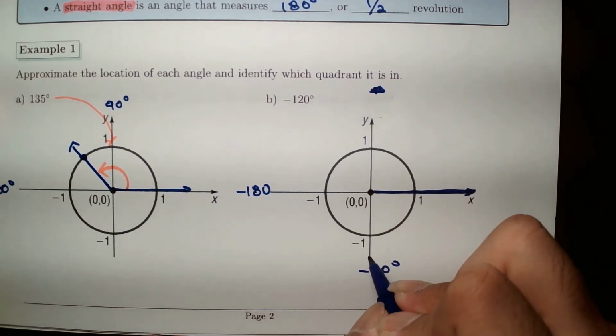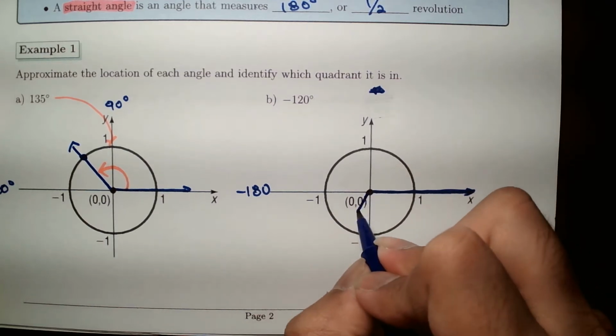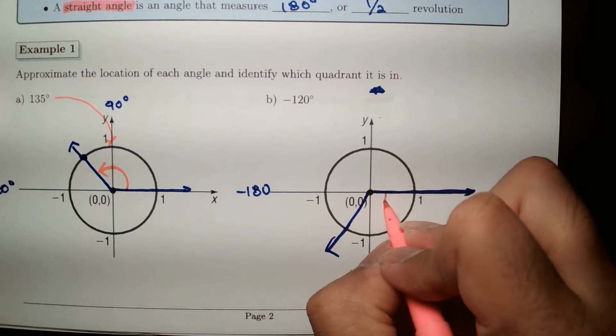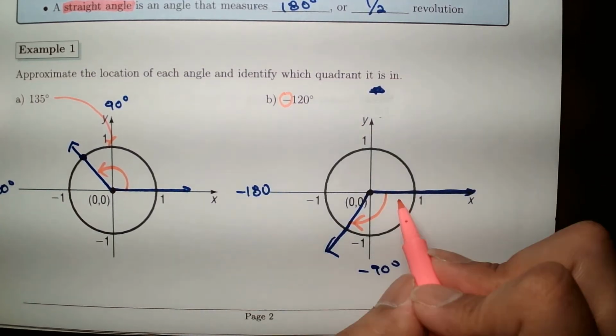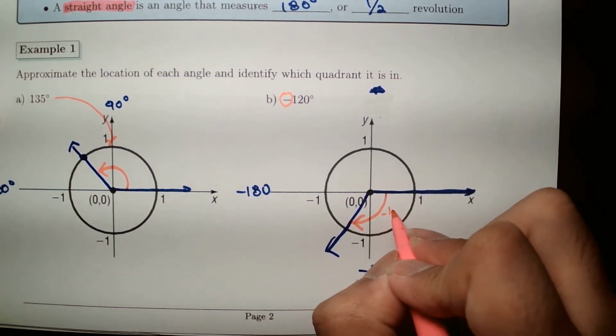Well, negative 90 degrees and then 30 more degrees. That should be somewhere here. All right, and that's our negative angle, it goes clockwise, negative 120 degrees.